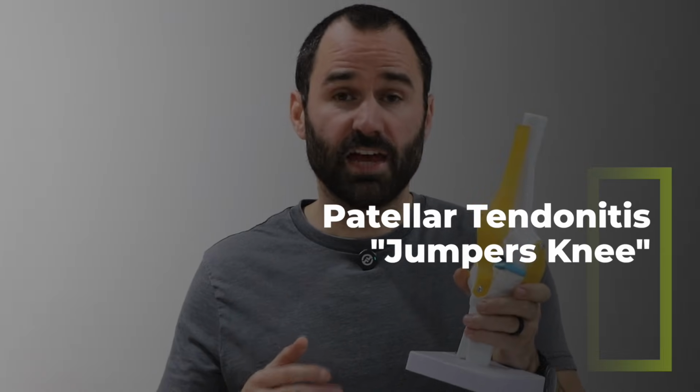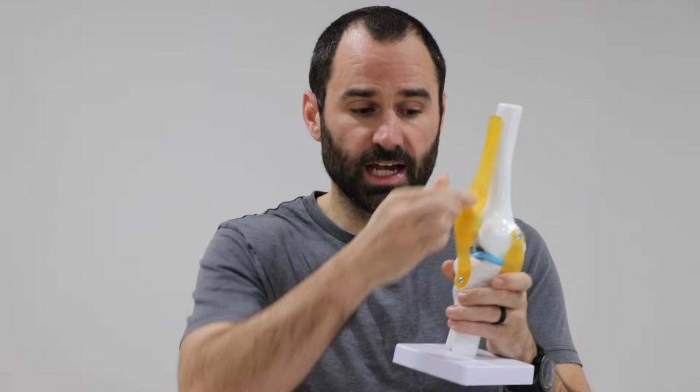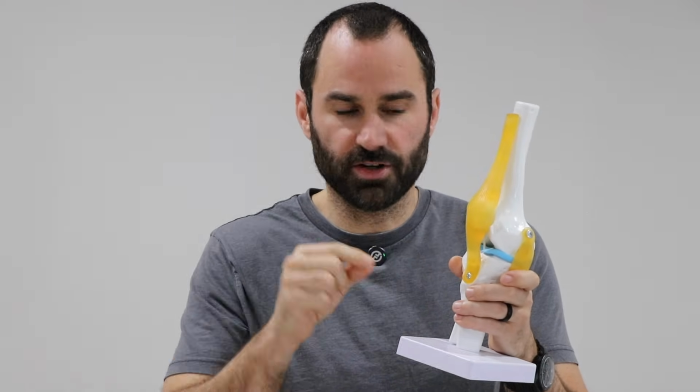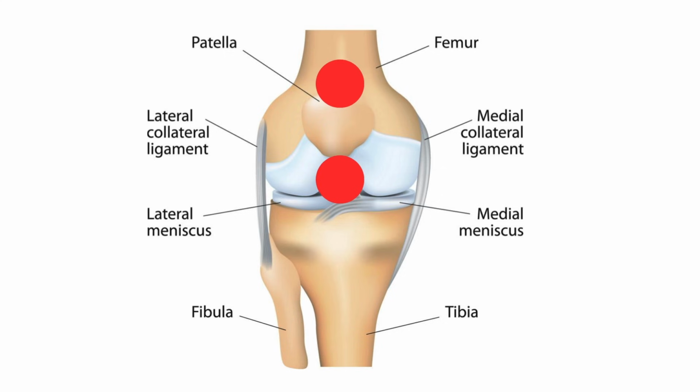Next, we're going to talk about patellar tendonitis, also known as jumper's knee, and this can affect the quad tendon above the kneecap or the patella tendon under the kneecap. Now with this, the pain is going to be very localized to the tendon, so it's almost like you could draw a circle on your knee where your pain is. And it's going to be sharp and stabby with movement and sometimes have a dull ache.